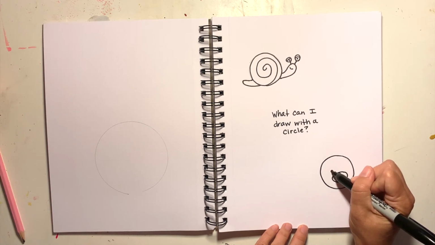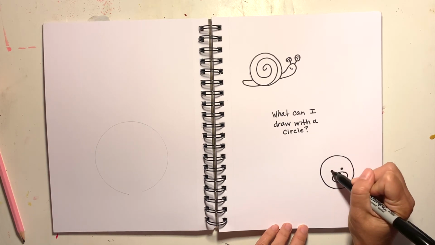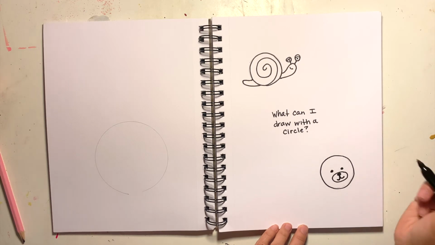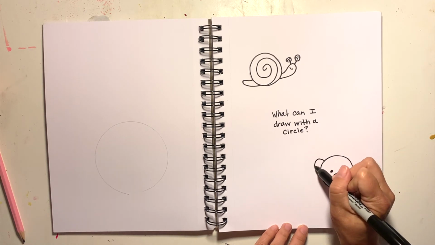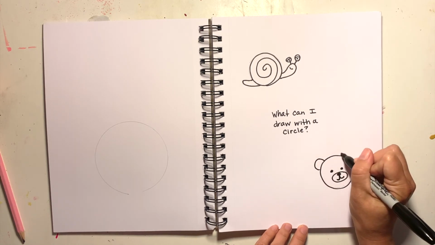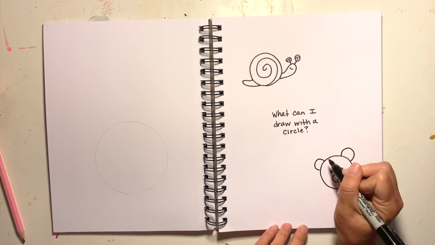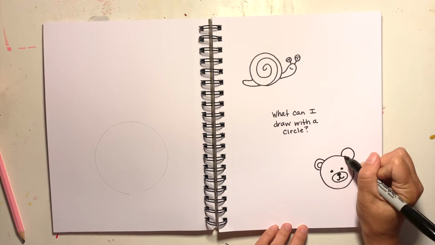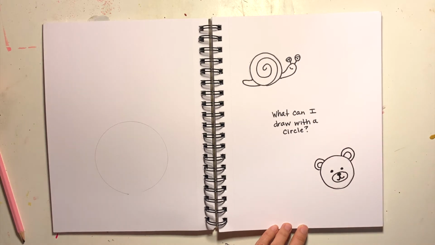mouth. You can draw the eyes. You can draw them small or very big. And then some half circles. So 2 half circle shapes will be my ears. And then I can draw inside of them 2 more half circle shapes.